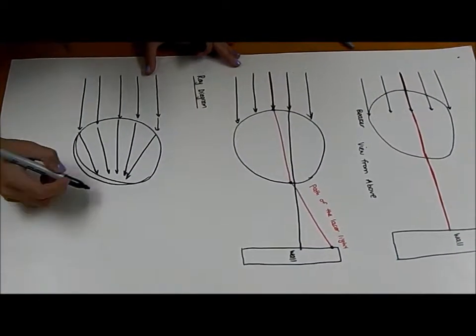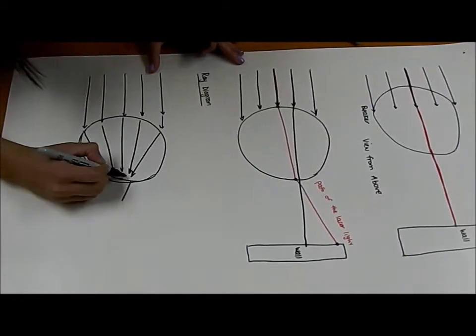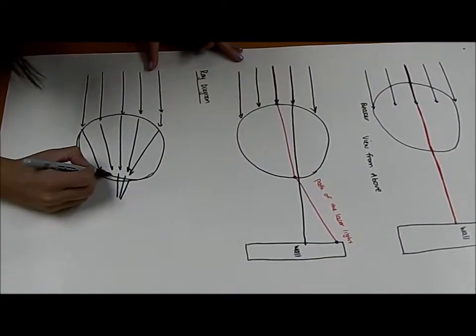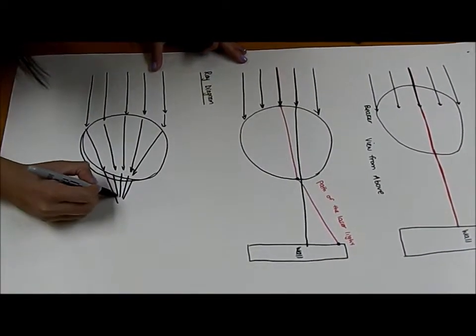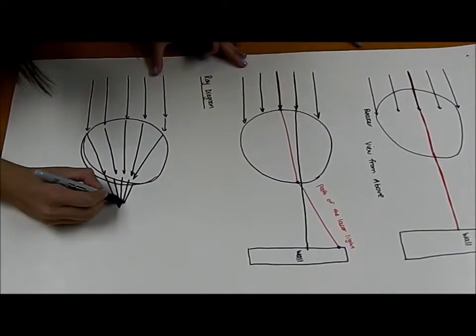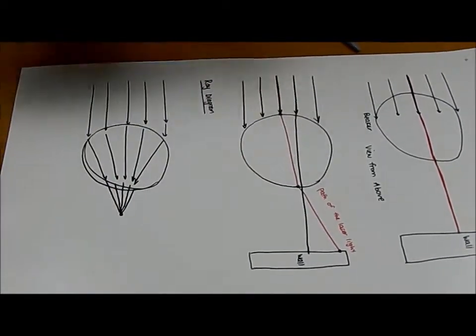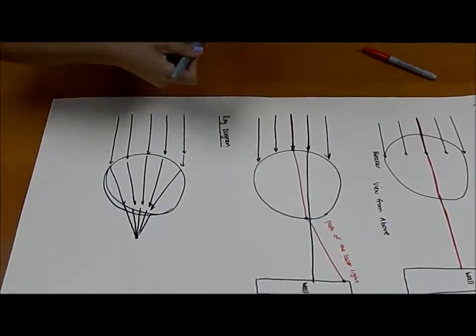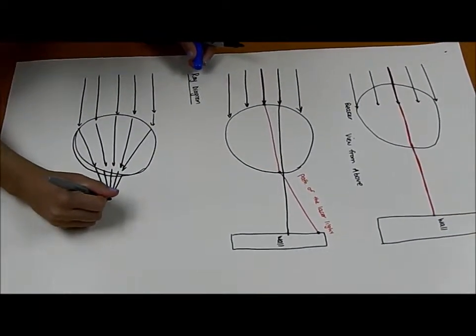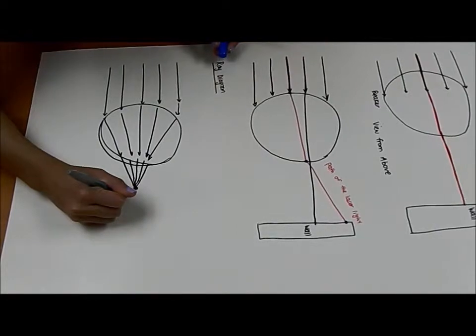And then when they hit this side, they'll come together even further, until they all converge into a focus point. I need to make that blue. So this would be the focus.